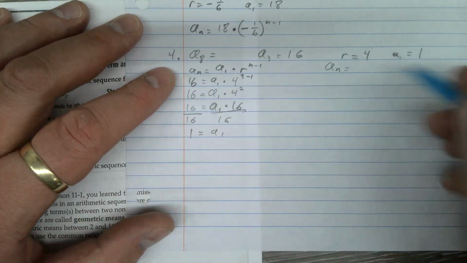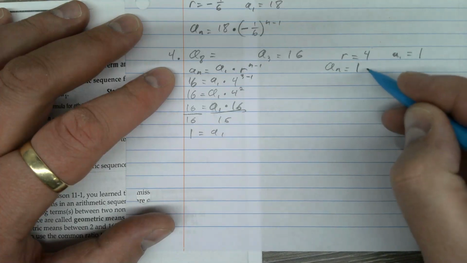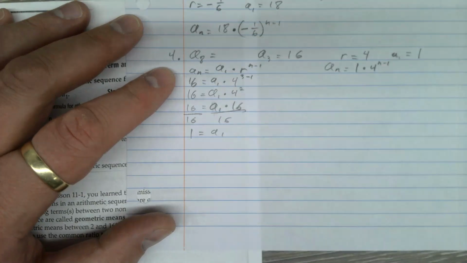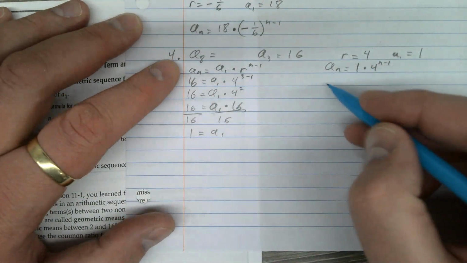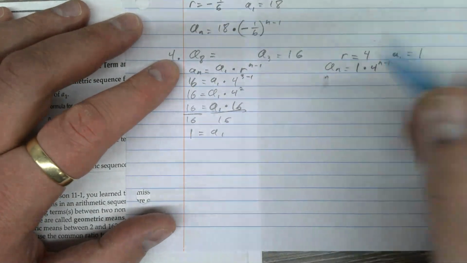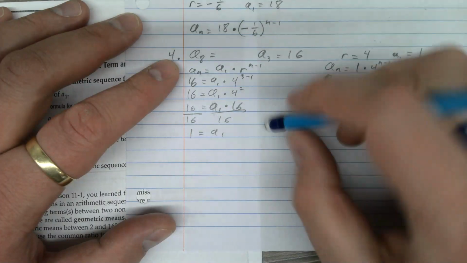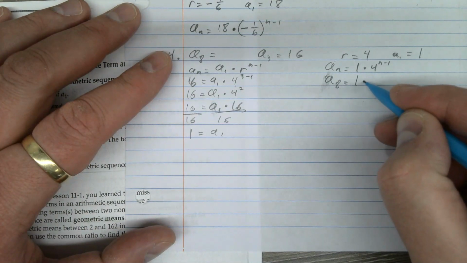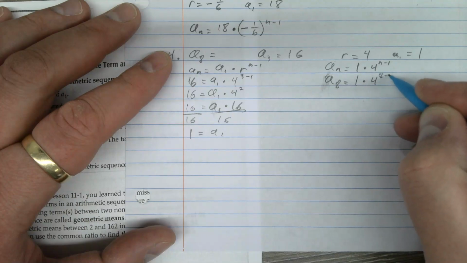An equals A1, which is 1, times R, which is 4, to the n minus 1. And then we are looking for the 8th term, so A8. A8 equals 1 times 4 to the 8 minus 1.